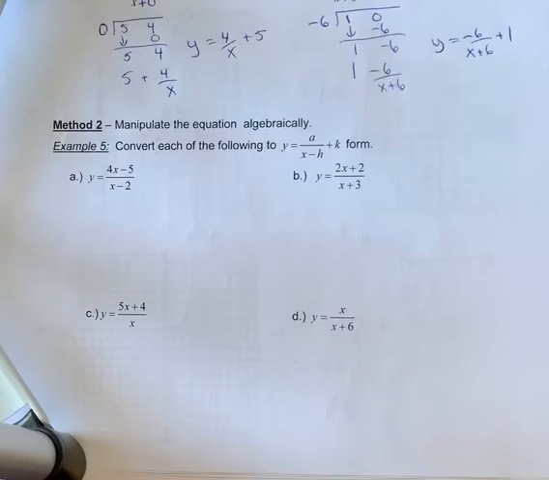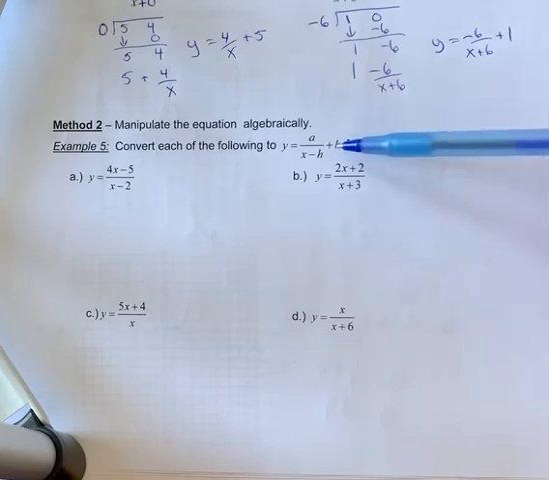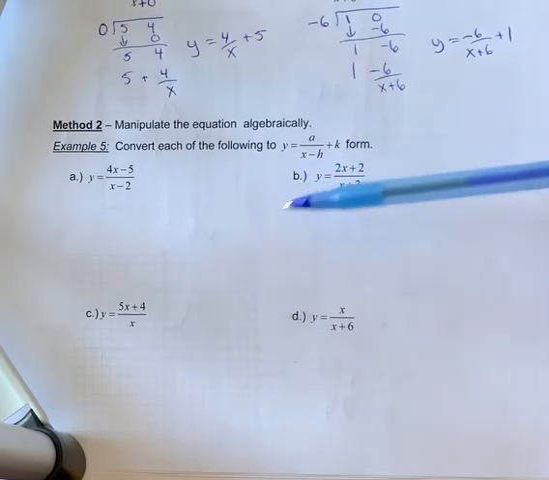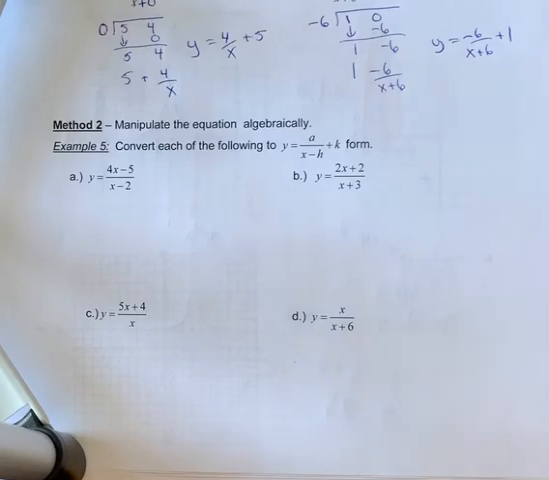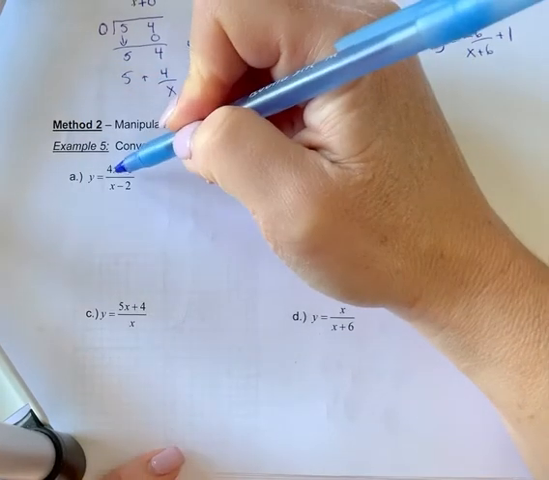Method 2, you can also algebraically manipulate the equation, and we can work with it in this form as well. So I use the exact same examples as example 4, so you can see we're going to get the same answers, just a different method. To do this one, you have to actually remember a new form.